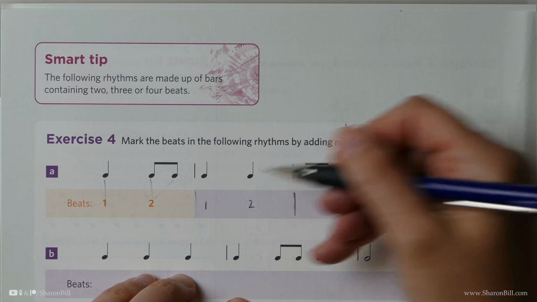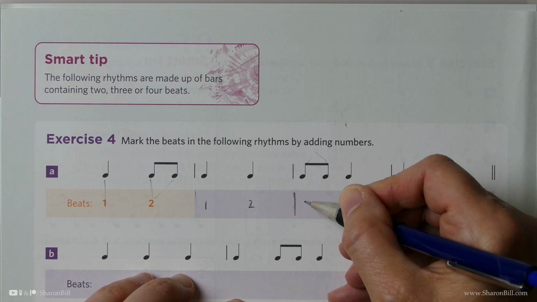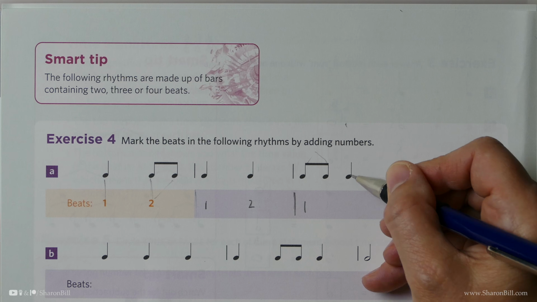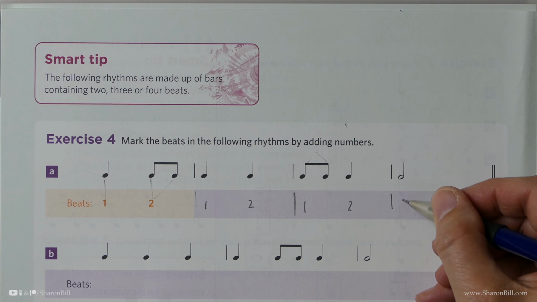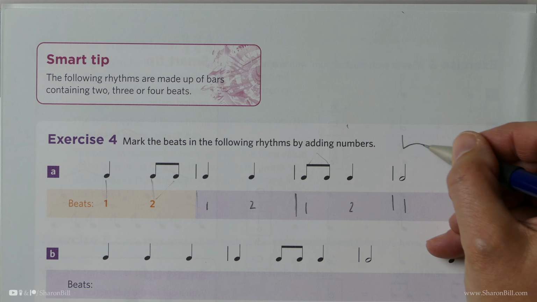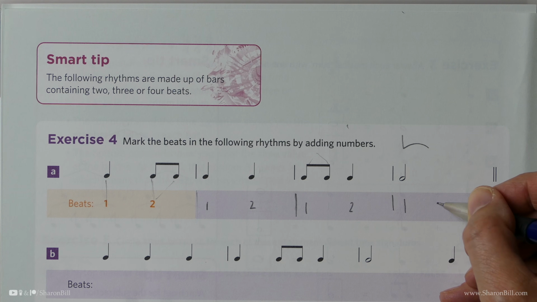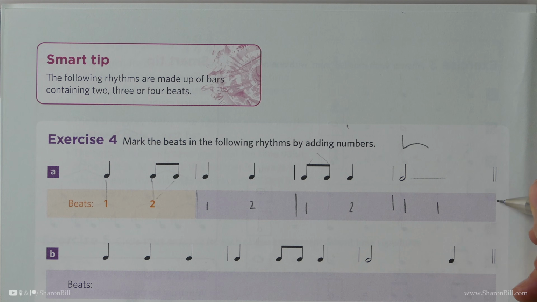So there are 2 equal beats. So we have 2 halves, which gives us beat 1. And then there is beat 2. There's our bar line. And then there's beat 1, and remember how I said it's sort of a play hold. So there's beat 2, whilst that note is still continuing. And then we have our double bar line to finish.